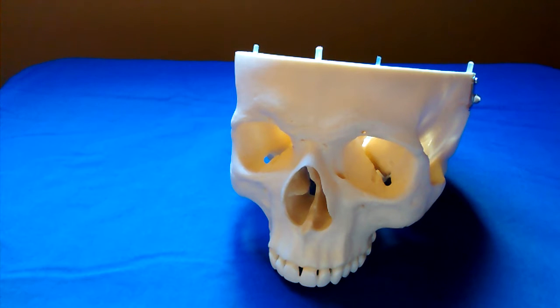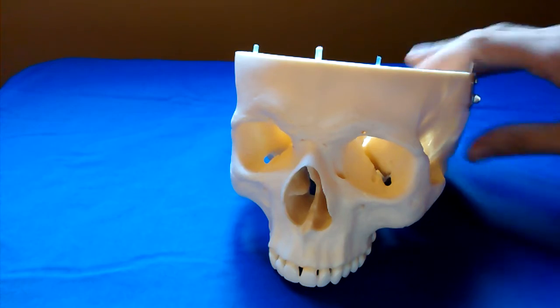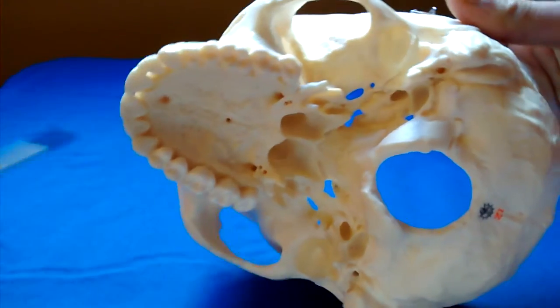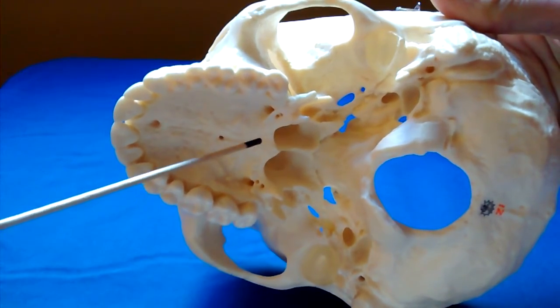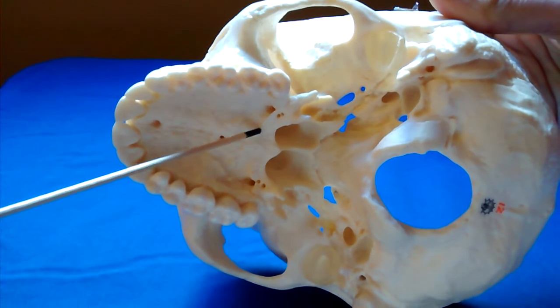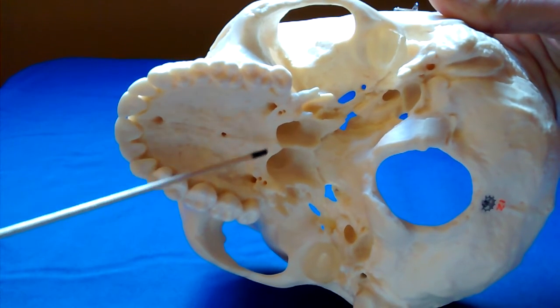The maxilla or maxillary bones are the upper jaw bones. They are partially involved in the formation of the floor of the orbits, the nose, and the palate. The maxilla hold the upper teeth, which perform an important function for mastication and communication. The median palatine suture is located in the midline of the hard palate between the palatine bones.